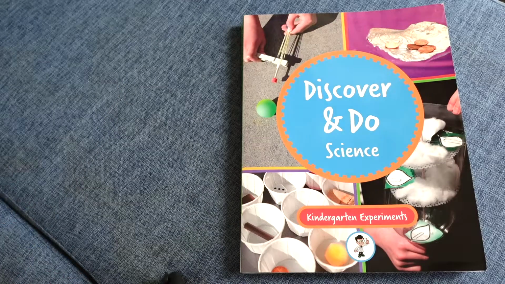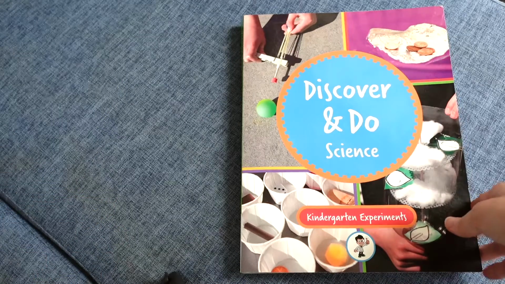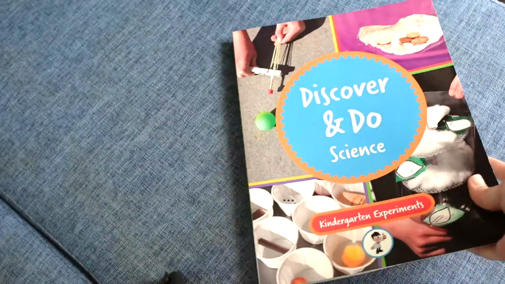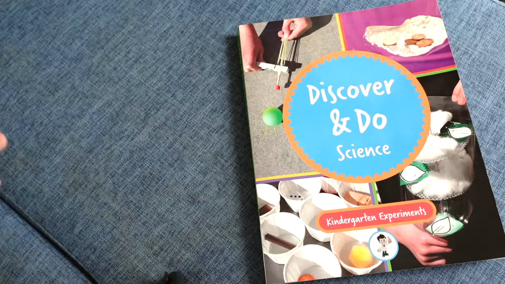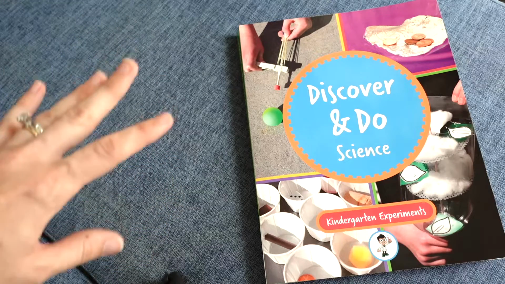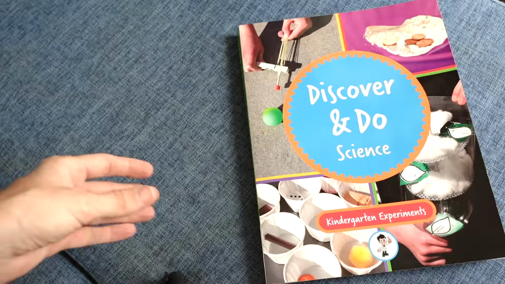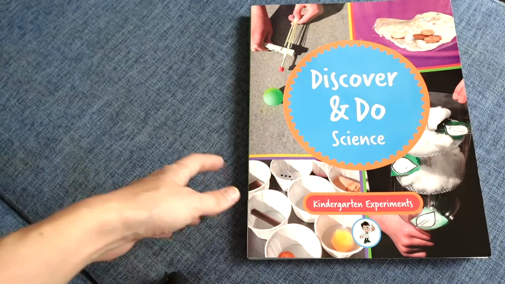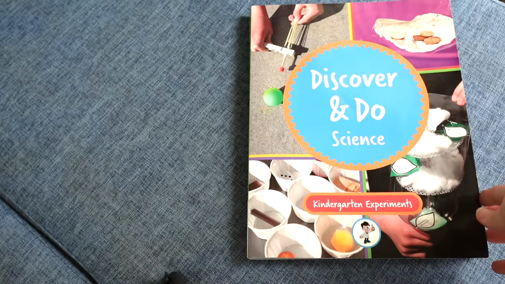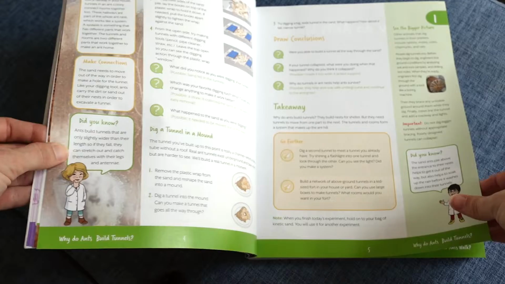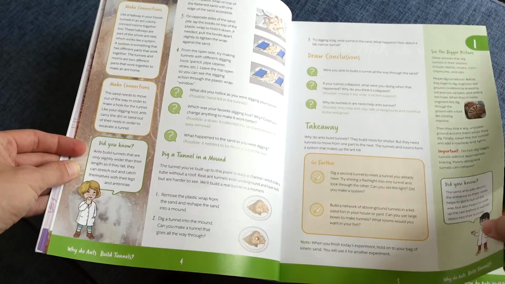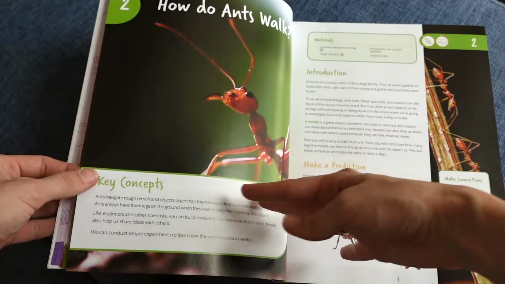The next element of the program is the Discover and Do Science book. Now this is a pretty hefty book. And I will say, I don't think you would get as much out of this course if you were trying to skip the experiment book. This book is definitely way more than just science experiment instructions. They go pretty deep into ideas and concepts all around whatever experiment you're doing.